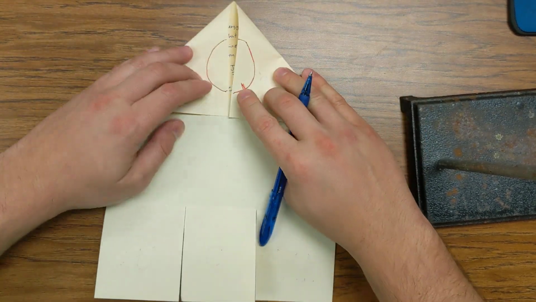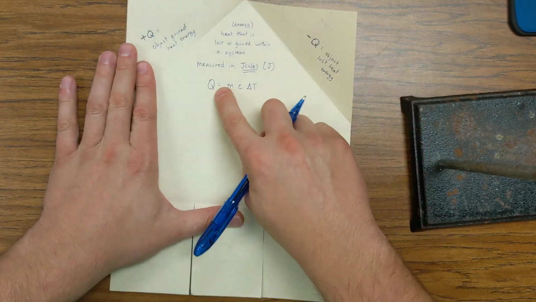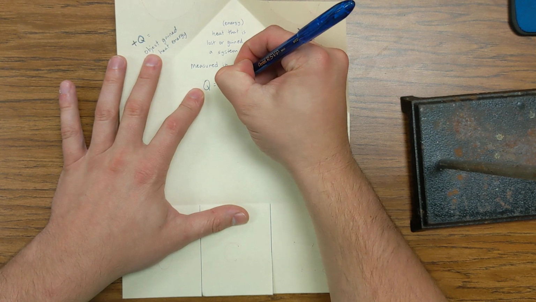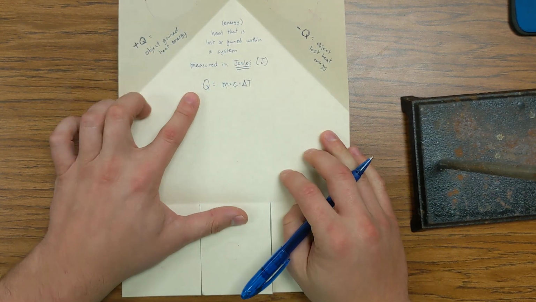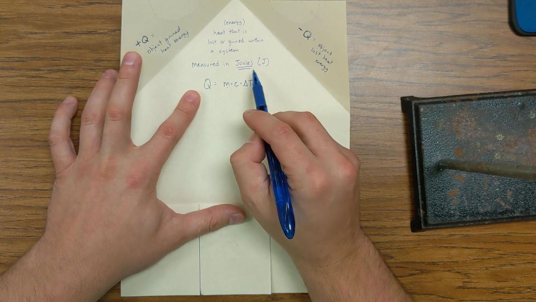Okay, so there's our Q. So we got our flap on the outside. If we have to solve for Q, I can open this up and it tells me how to solve the problem. M times C times delta T, and I want to make sure when my final answer I have the correct unit, which is joules.